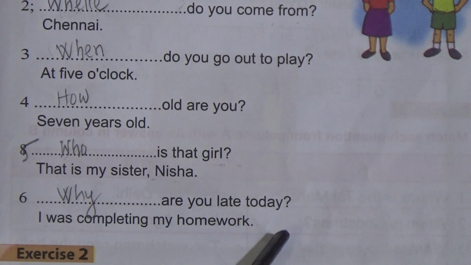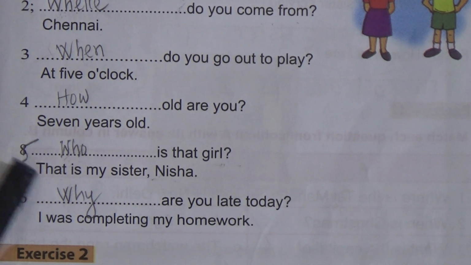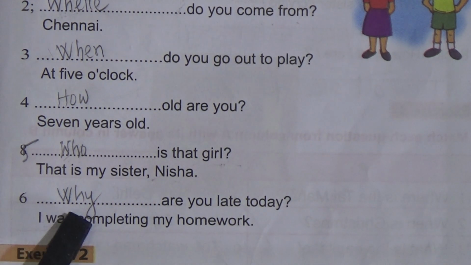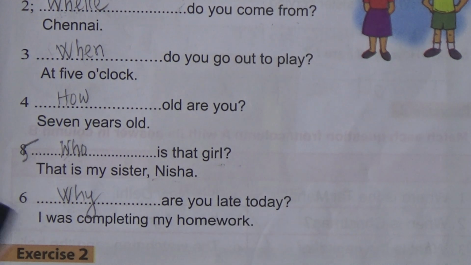It requires the cause behind this incident. Okay, so I told you that when we need to express the cause behind any scene, we need to use why. Why are you late today? I was completing my homework.